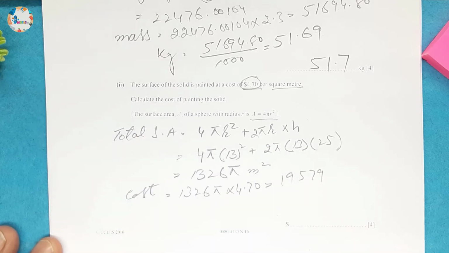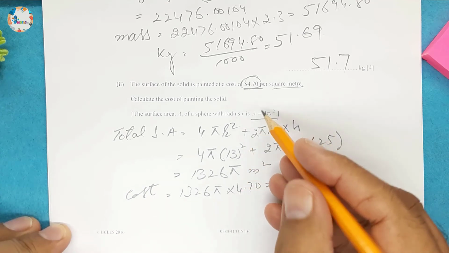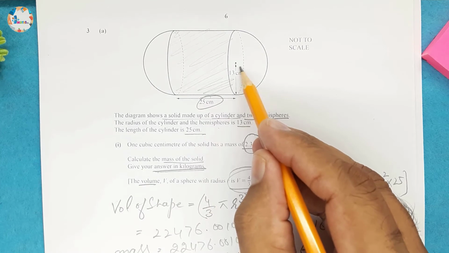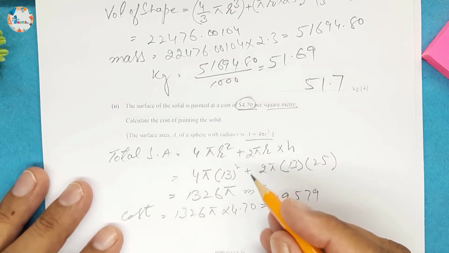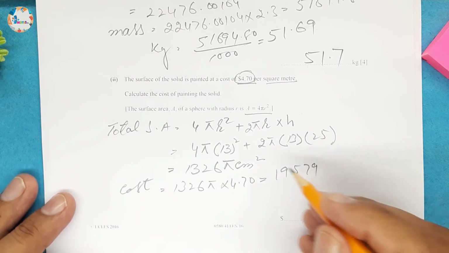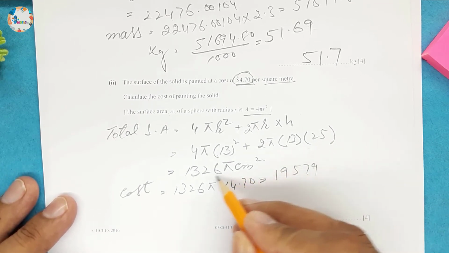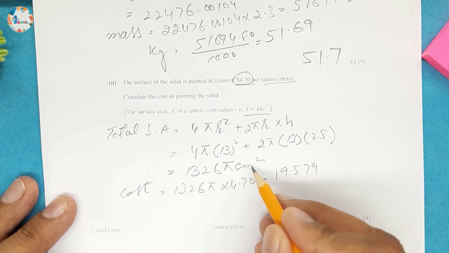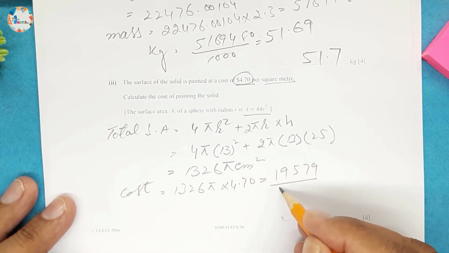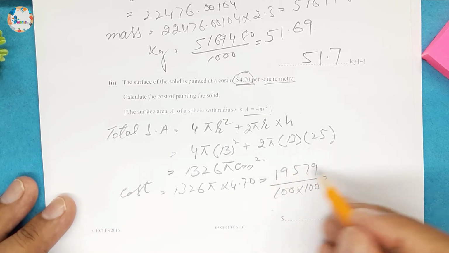19579. And basically this is not square meter, because the numbers are all centimeters, so this is square centimeter. Now we have to convert centimeter square into meter square, so this will be divided by 100 into 100, which is 10,000, with 4 decimal places.